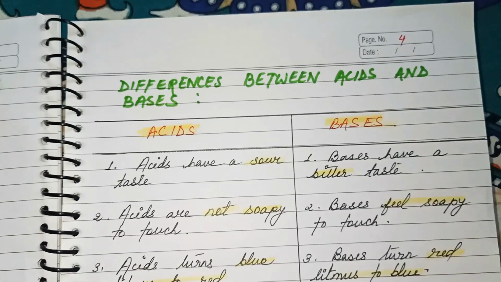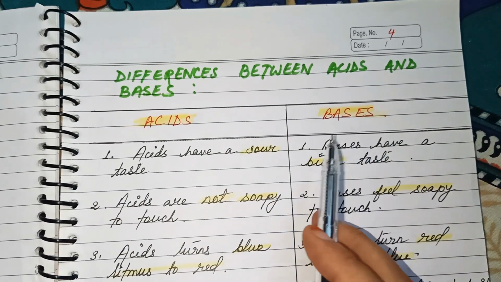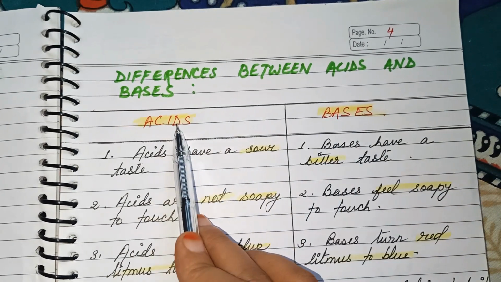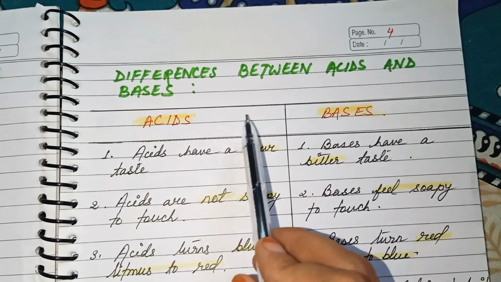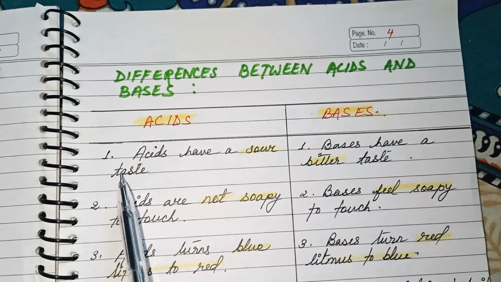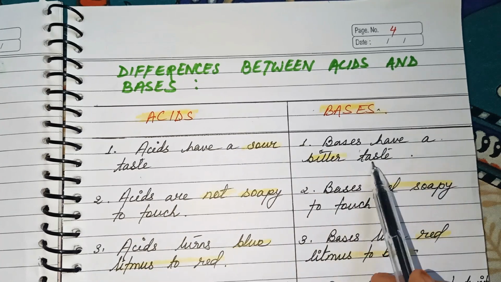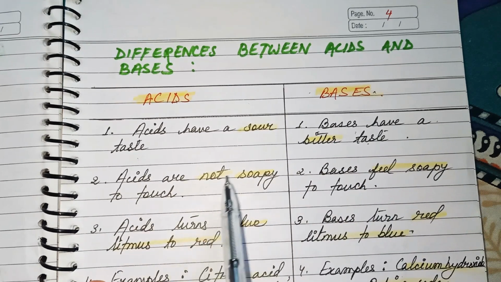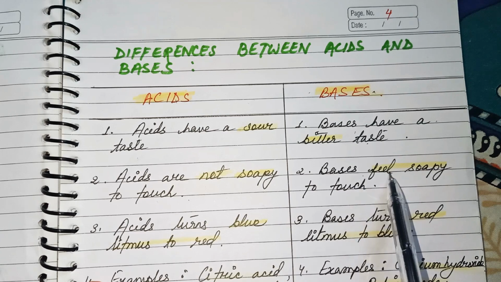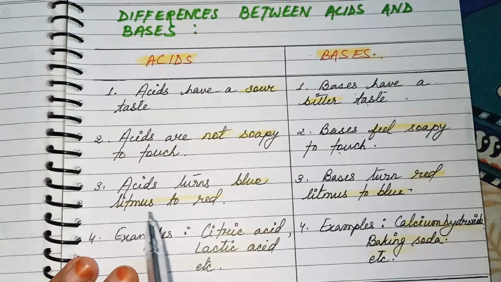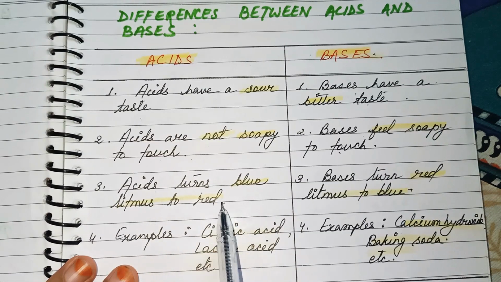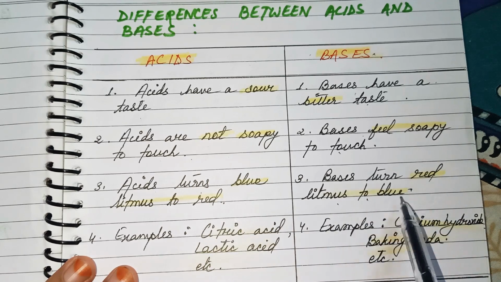Now comes the differences between acids and bases. Here is a table of differences between acids and bases. First point is that acids have a sour taste and bases have a bitter taste. Acids are not soapy to touch, bases feel soapy to touch. Acids turn blue litmus to red, bases turn red litmus to blue.